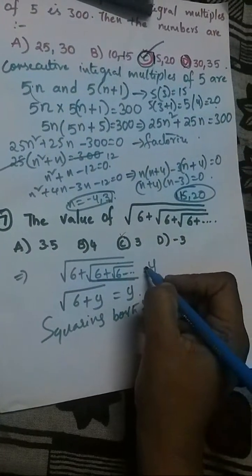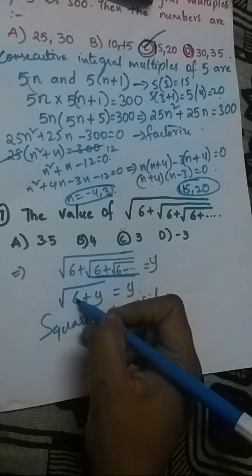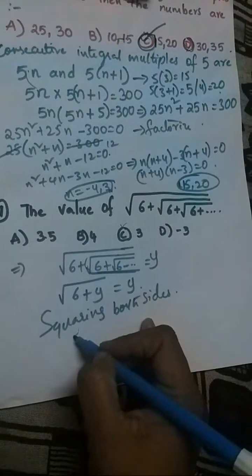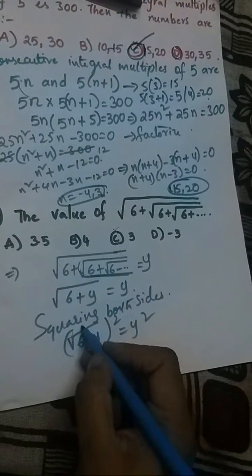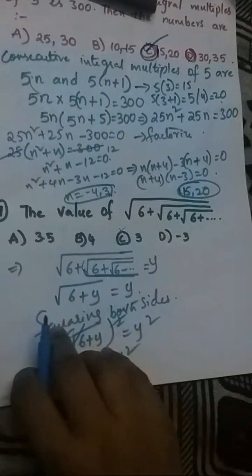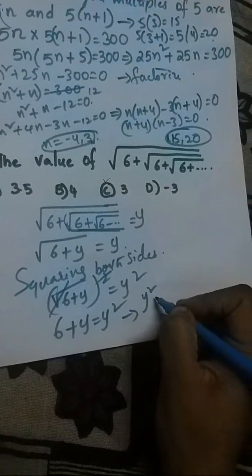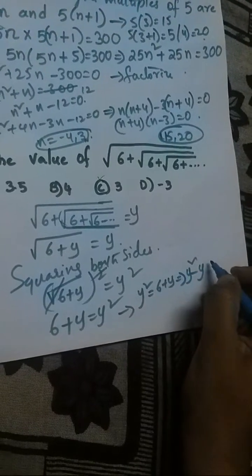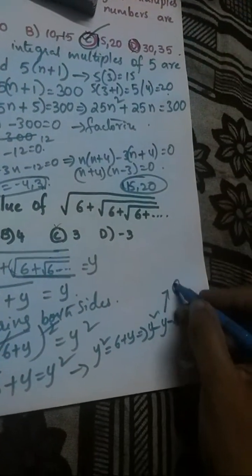Let us take the total term as y, and reduce these roots to simply one term, 6 plus y, and the total term on this side is y. Squaring on both sides, root whole square is equal to y square. Then root and square get cancelled. What you will get? 6 plus y is equal to y square. Now this can be written as a quadratic equation: y square is equal to 6 plus y. This becomes y square minus y minus 6 equal to 0.